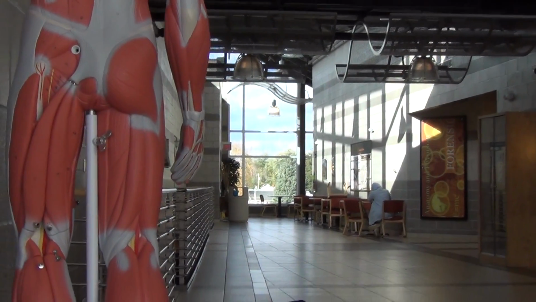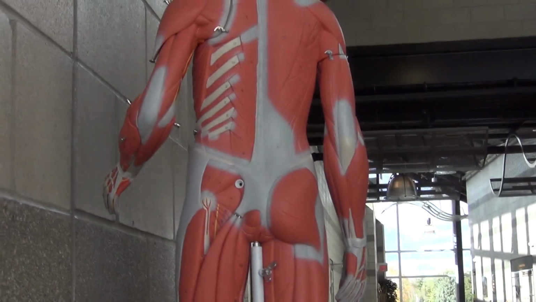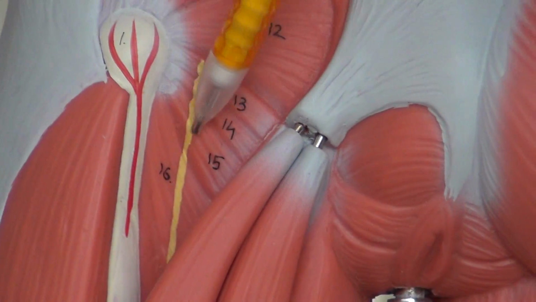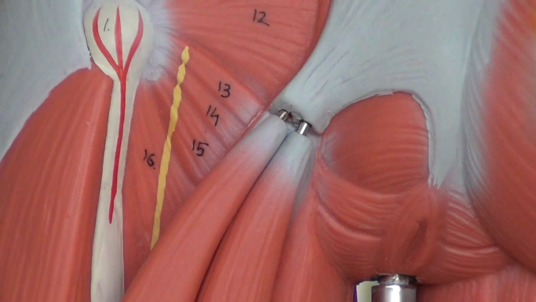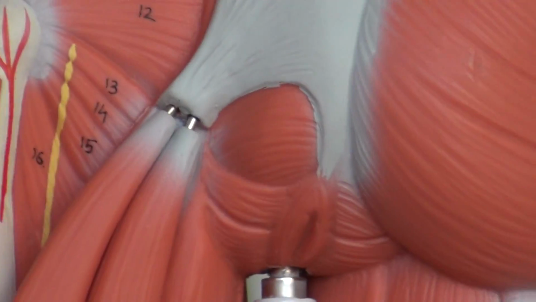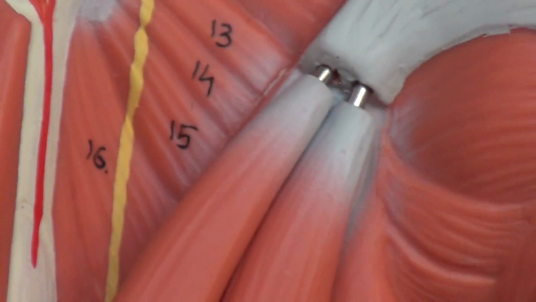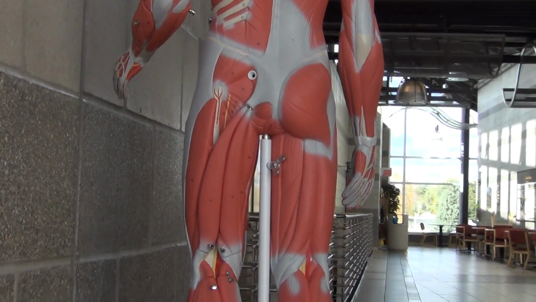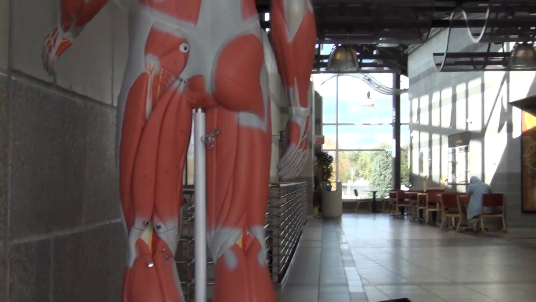So next is the gemellus, which is 13 and 15. So we have 13 right here and 15 right here. The origin is the ischial spine and the ischial tuberosity, and the insertion is the greater trochanter of the femur, and the action is it rotates the extended thigh laterally.